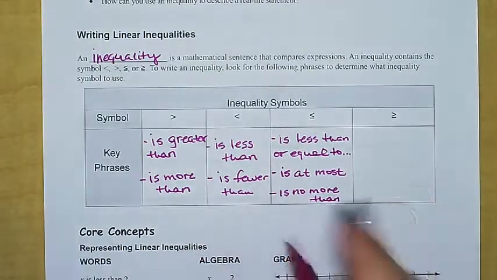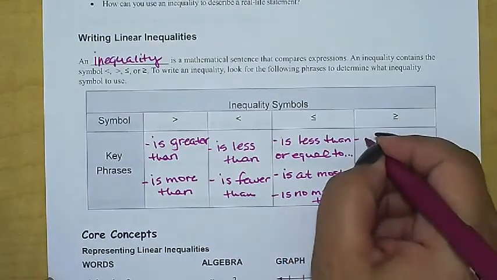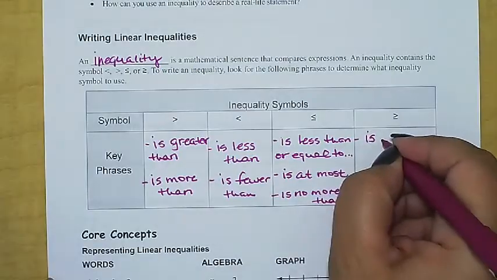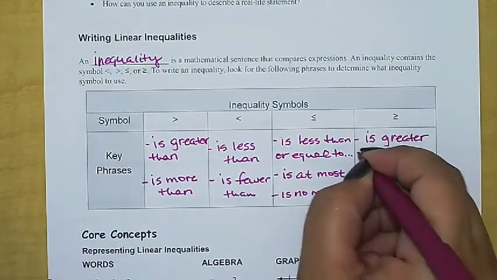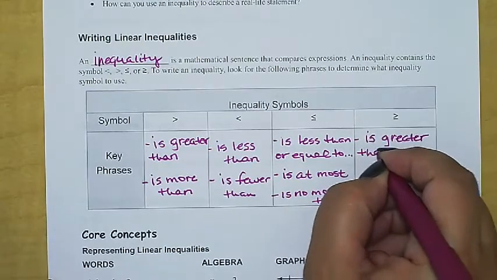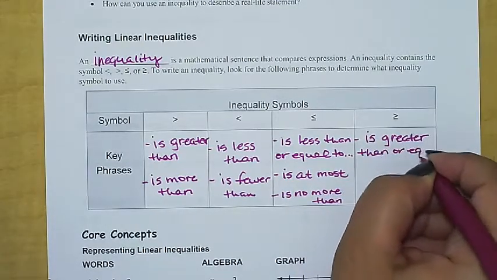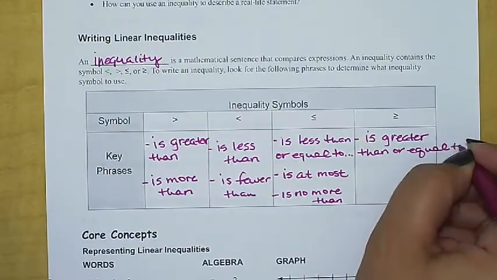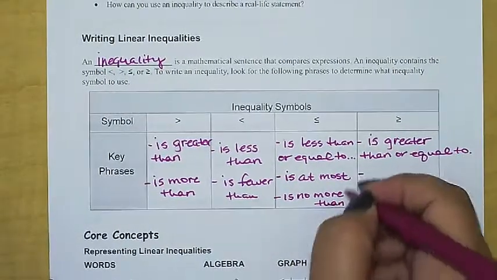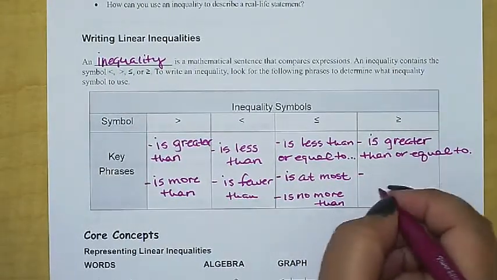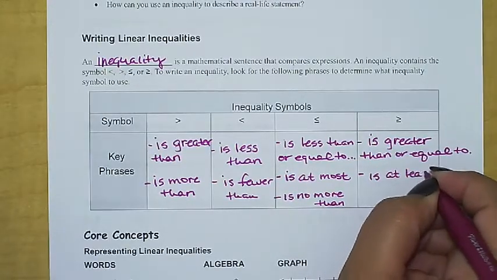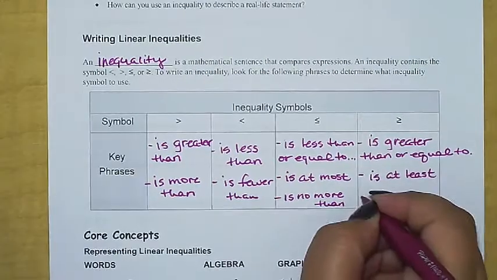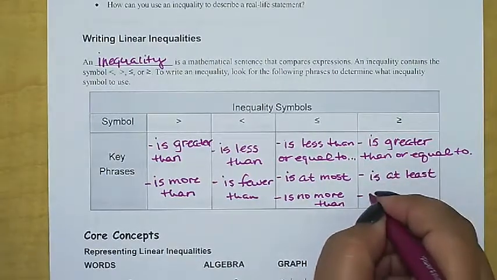And then same thing with the greater than. It might be pretty straightforward, and it might say something very obvious, like is greater than or equal to. But it might be kind of like these guys. Sometimes we say is at least, or maybe is no less than.